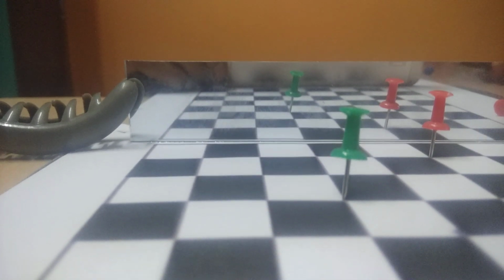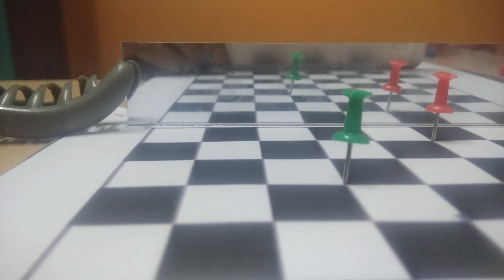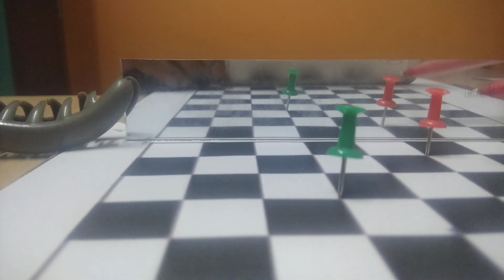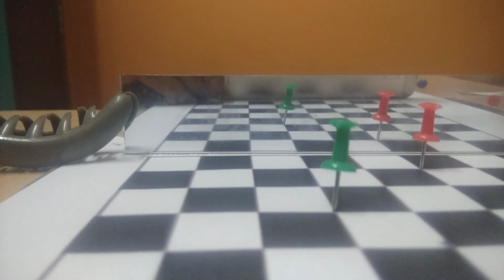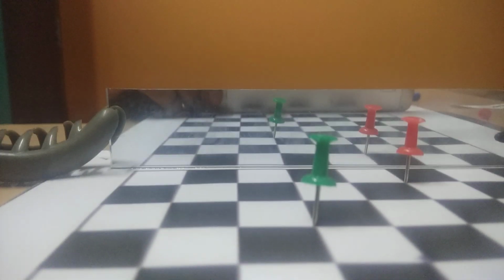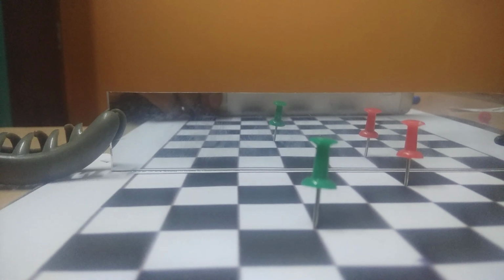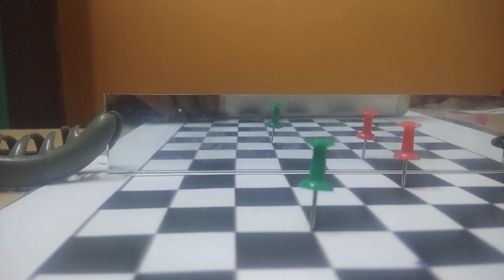Here also you see that this red pin is at a distance of 1 square from the plane mirror. And in the image also, the distance of the red pin is 1 square behind the mirror, right?